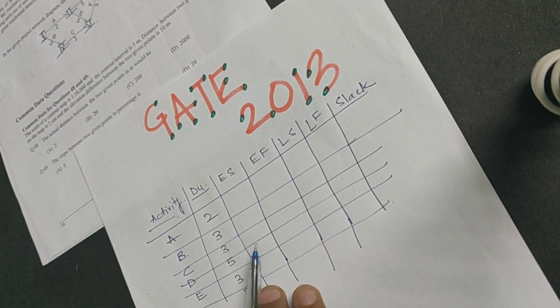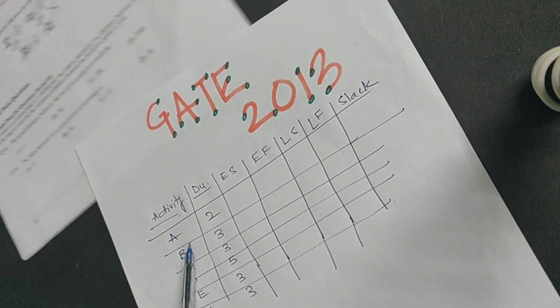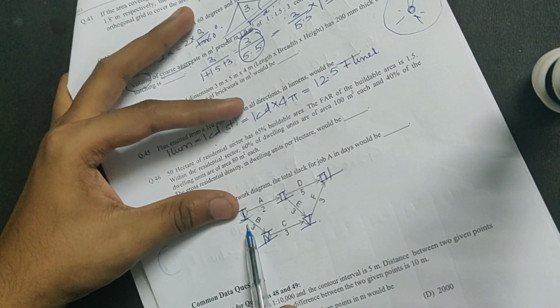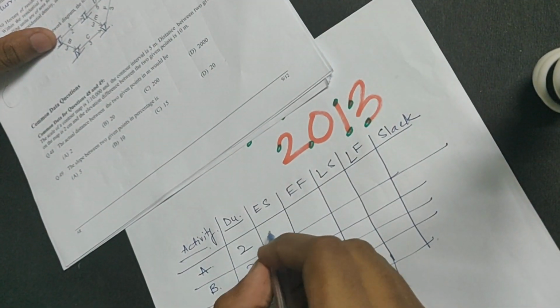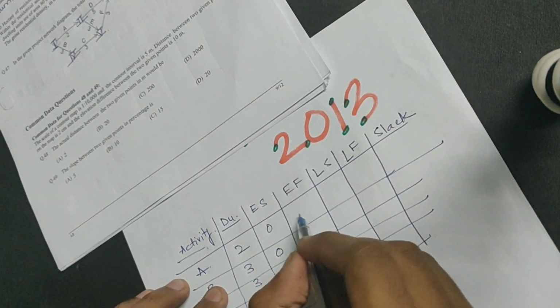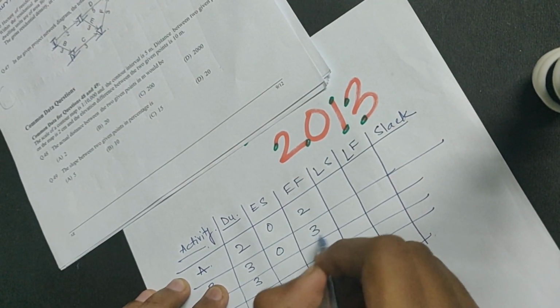Now A and B would start at day 0. So their earliest starts would be 0 and 0 and they'll be finished at day 2 and day 3.